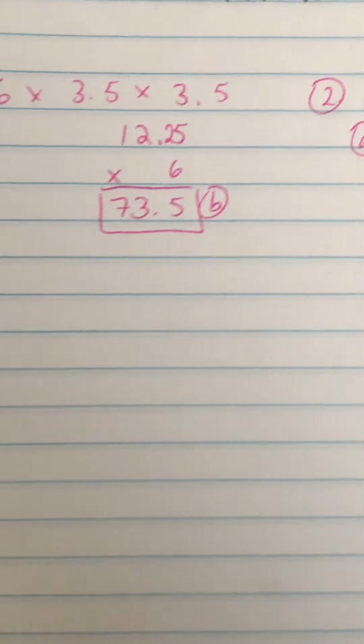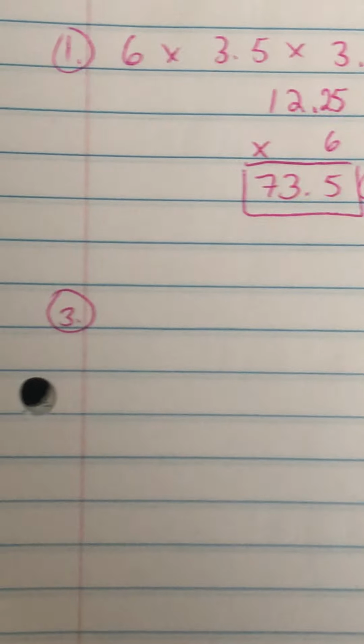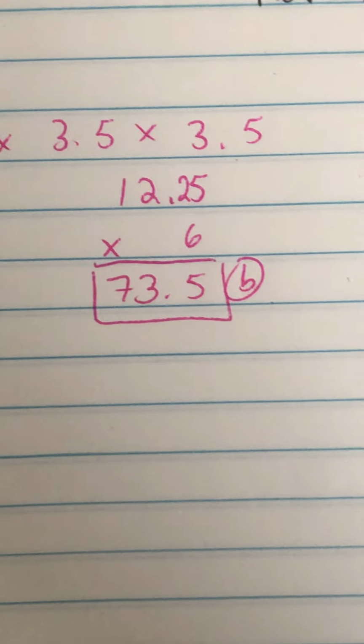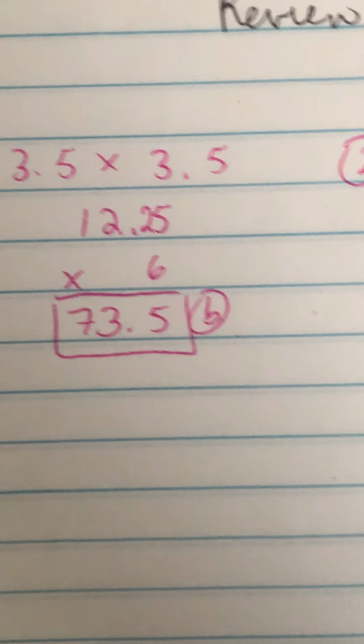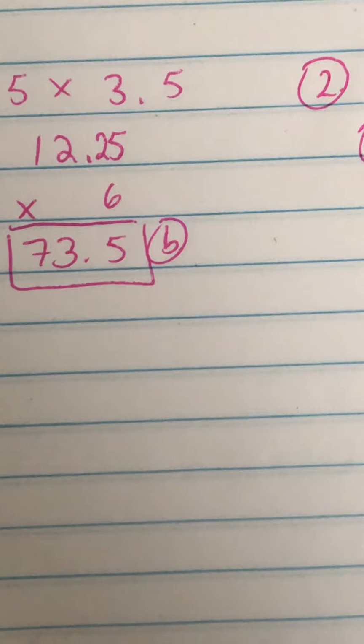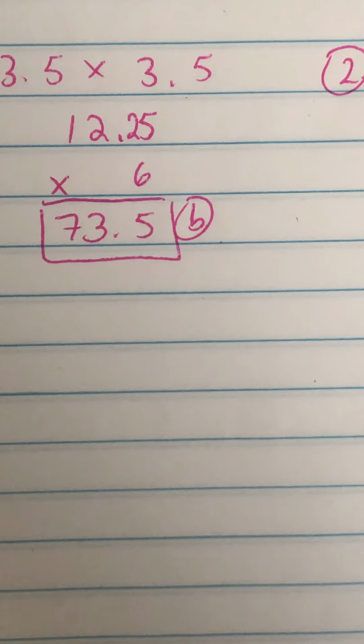Number 2 is D. All right, let's look at number 3. Moving right along, you guys are awesome. If a cube has a side length of 2/5 of a yard, what is the volume of the cube? Remember that when we are finding the volume of a cube, we cube the side length, or multiply the side length by itself 3 times.